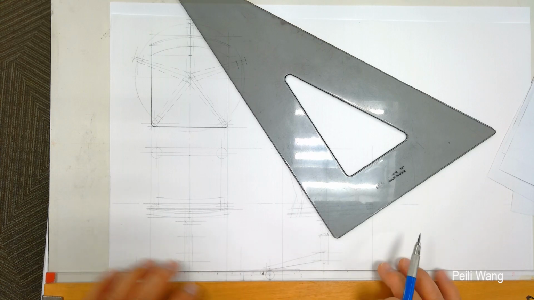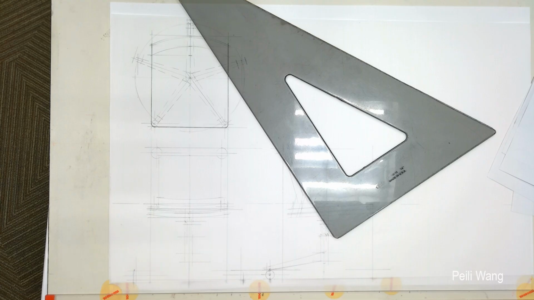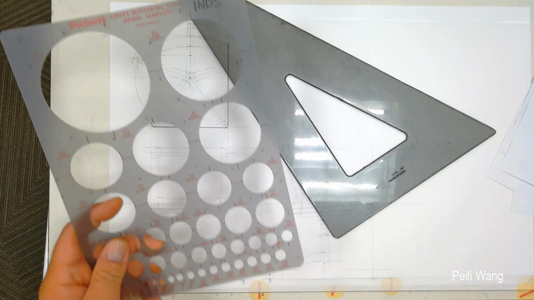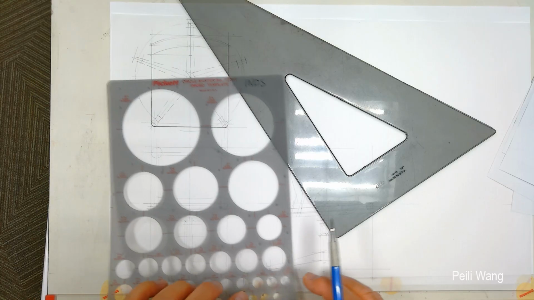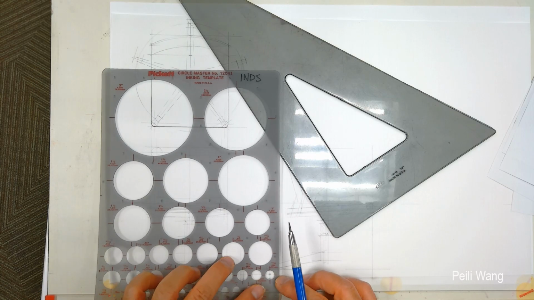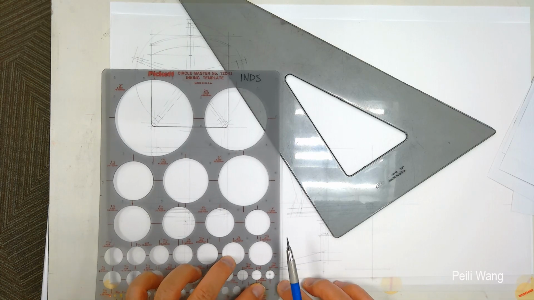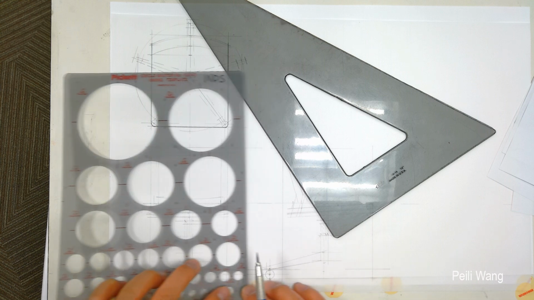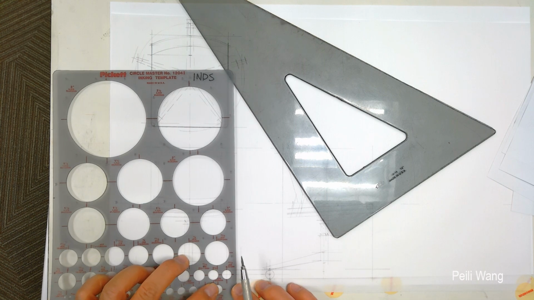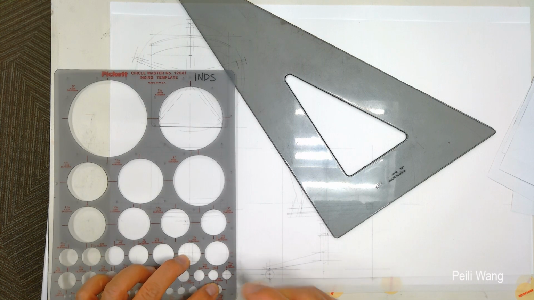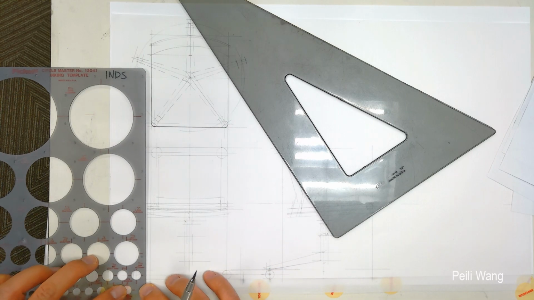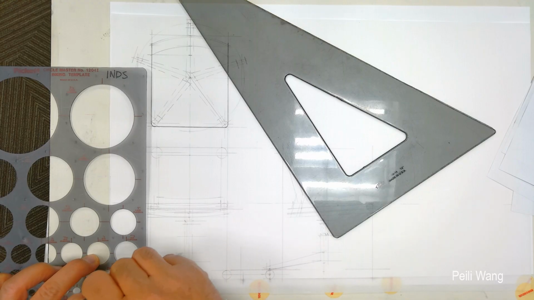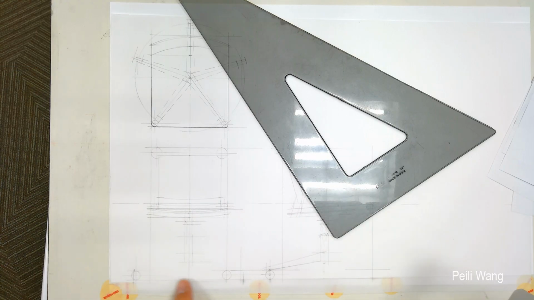structure. Okay, so next step, I still can use a circle template. I need to make sure this circle is the same size. I keep the same size here. Transfer to here. This is the wheel. Okay. Perfect. Okay, I get a wheel.